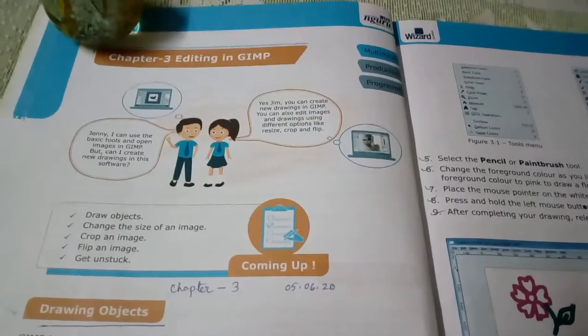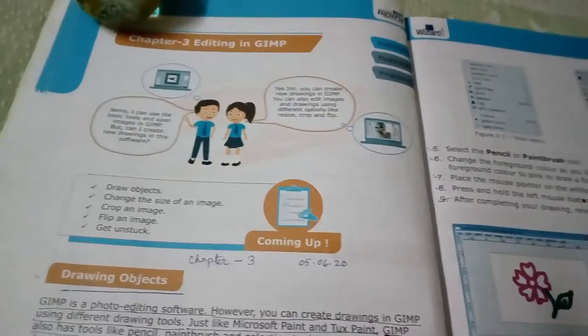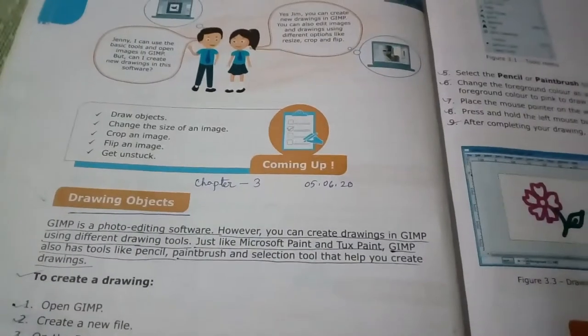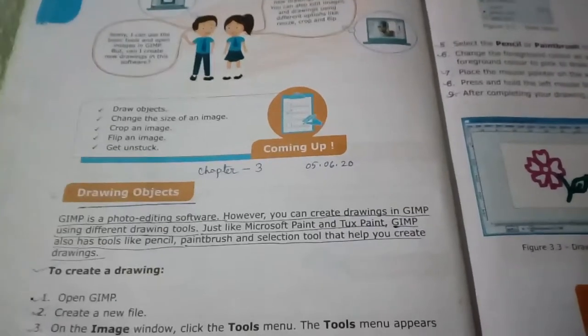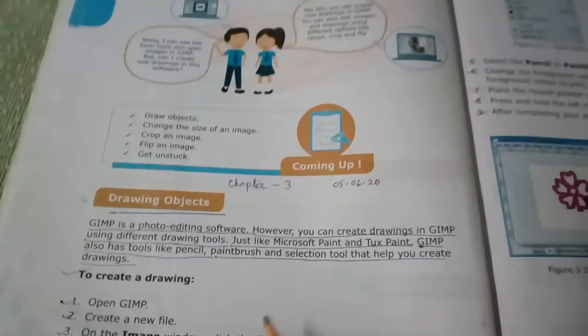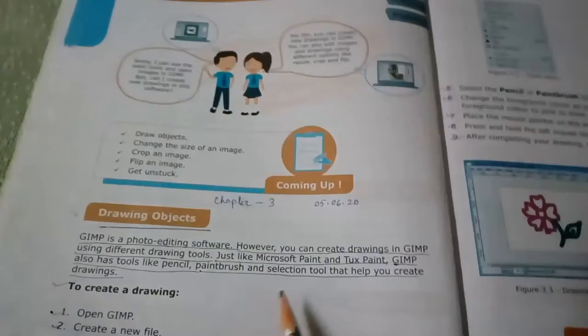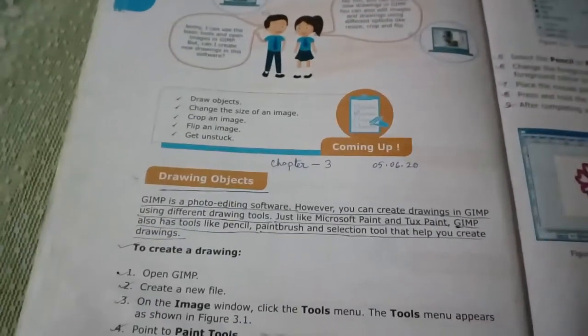Okay. Today I start the revision class, chapter 3, editing in GIMP. This chapter is also in your syllabus. Earlier you have learnt it, but I revise it again.